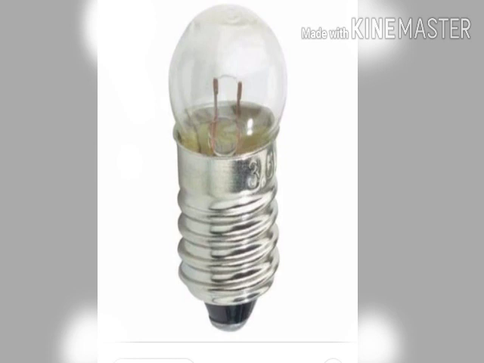The torch bulb consists of a small glass bulb fixed on a metal case. The metal tip at the base of the bulb and the metal case of the bulb are the two terminals of the bulb. You have learned already that in the battery there are two terminals.